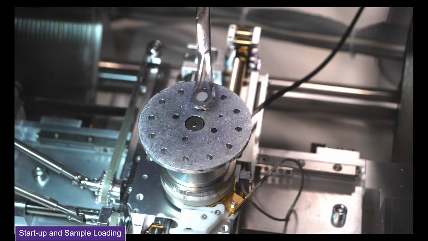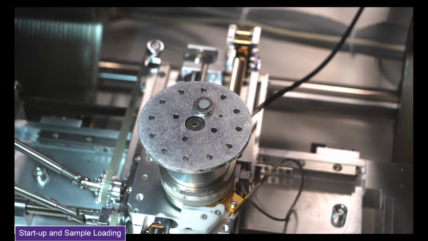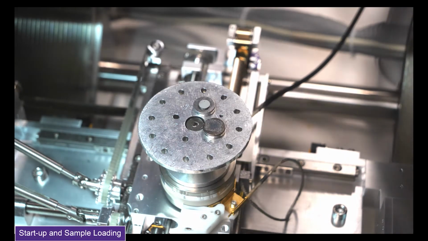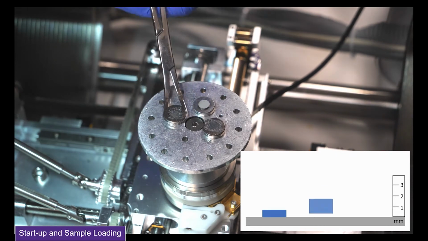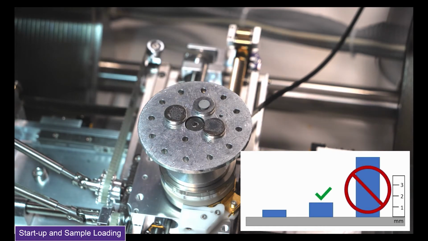Standard SEM aluminum pin stubs can simply be pushed into the sample stage. It is important to ensure that your samples are roughly the same height. The height difference should be no greater than 5 millimeters between samples.